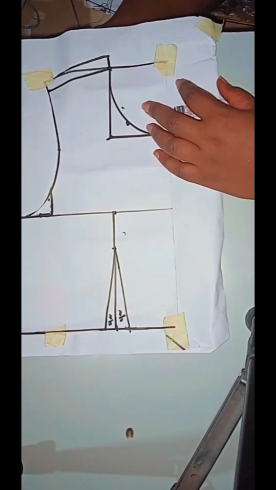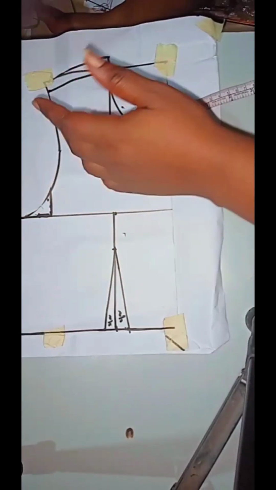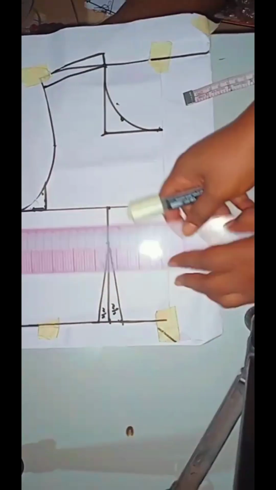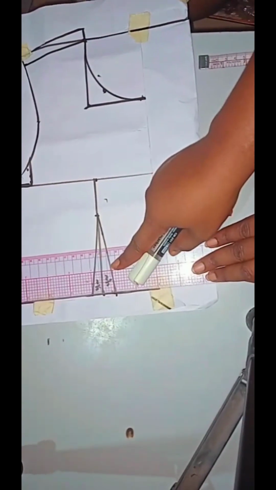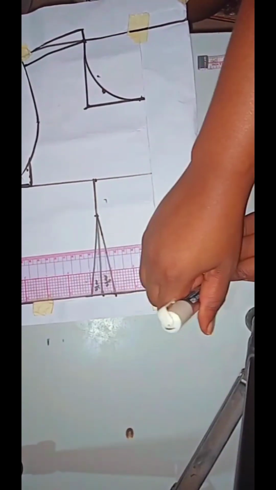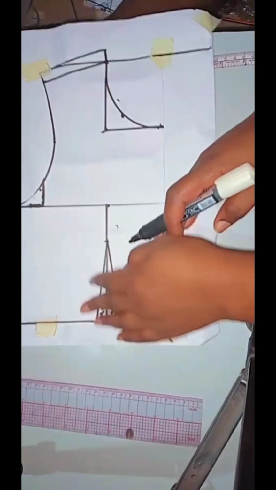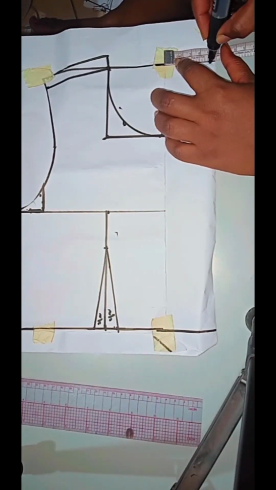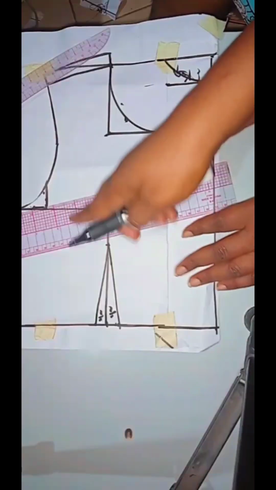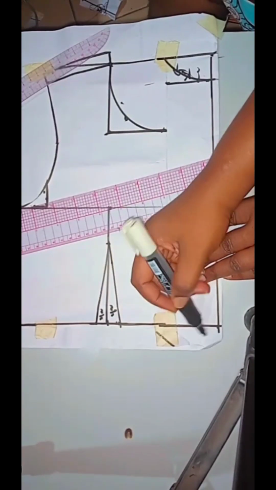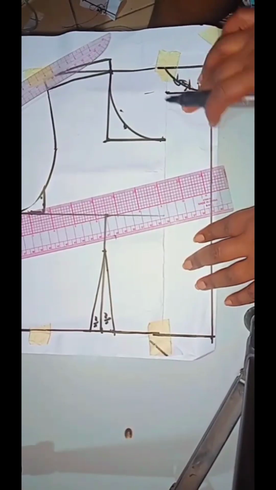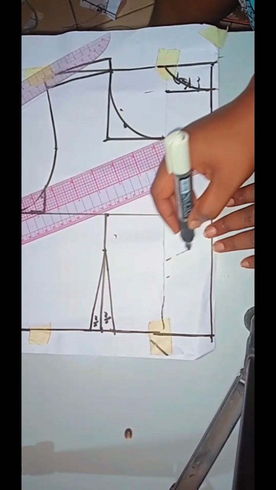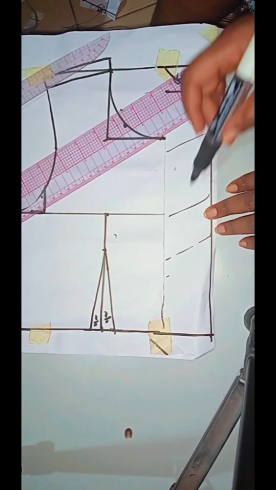So what you do is you extend this shoulder line this way, extend this, our half length, this way. Now at the shoulder line here, you place your zipper allowance of 2 inches. At the half length here, I placed my 2 inches and I've connected using my rule. So this is my zipper allowance.